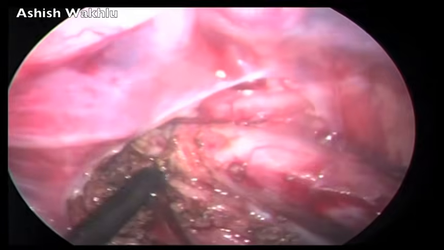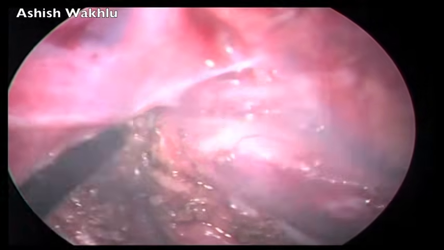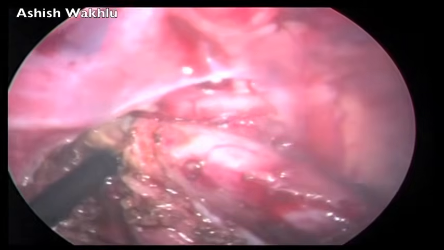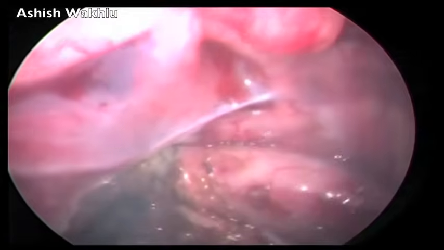At this level, we begin to see the pink mucosa of the fistula in the center, and we can appreciate really how thick the wall of the rectum is as it is getting divided.